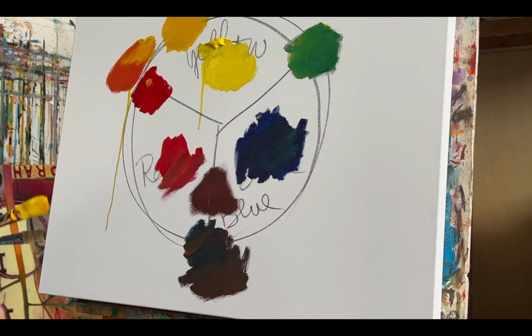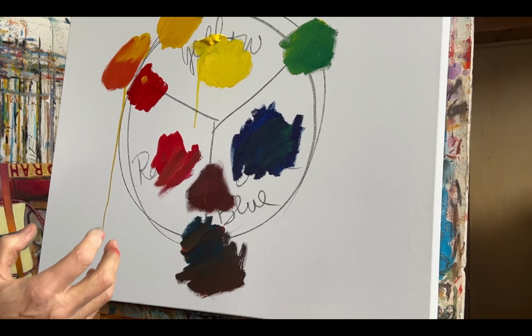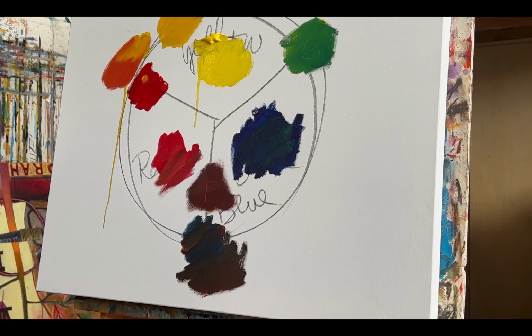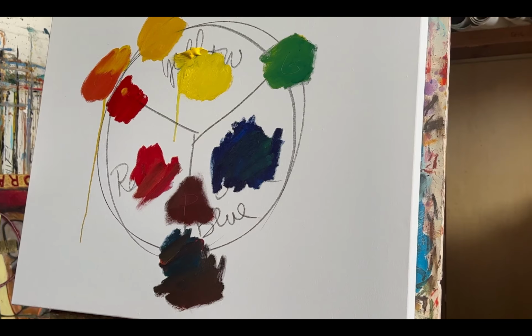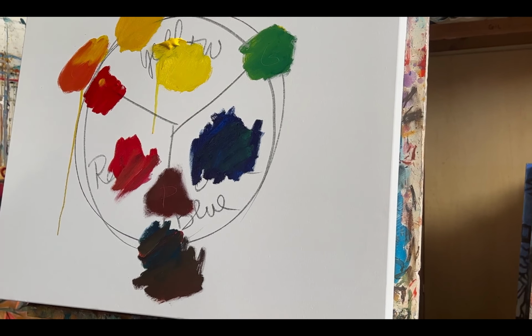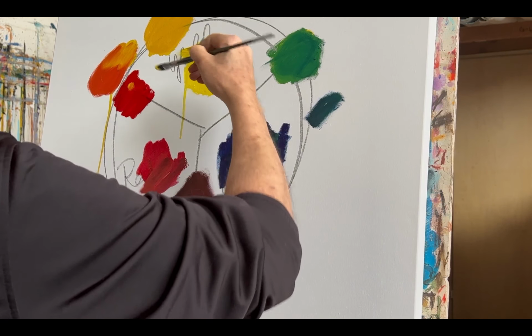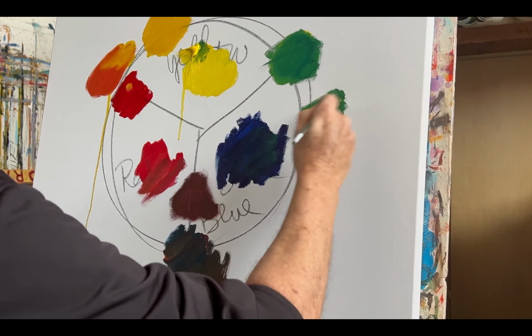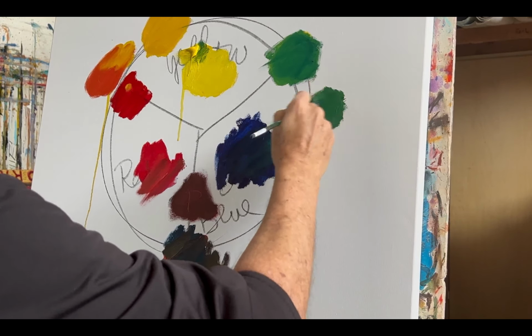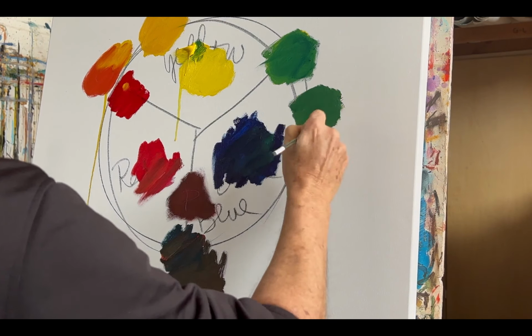Because another thing is cool and warm colors. So red is really warm, yellow is warm, and blue is really cool. So with your secondary colors, you can get, for instance, a green that's darker, much more towards the blue.